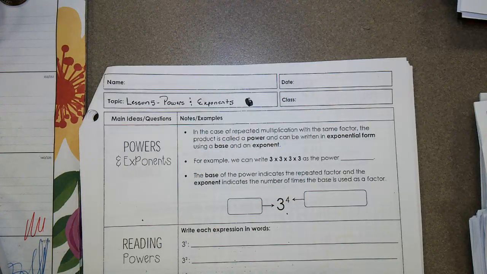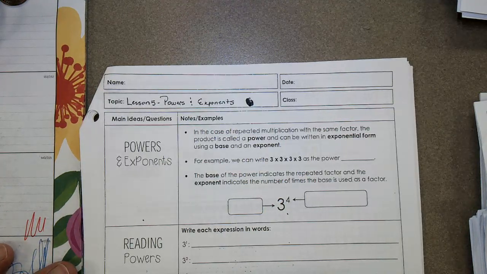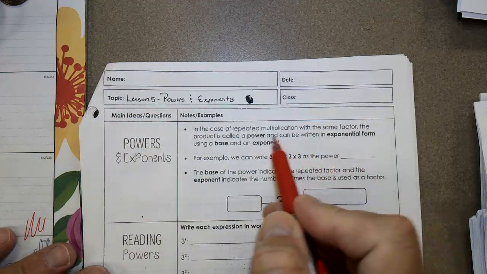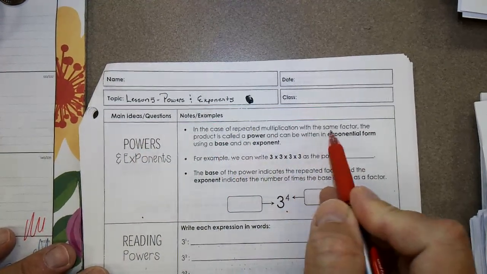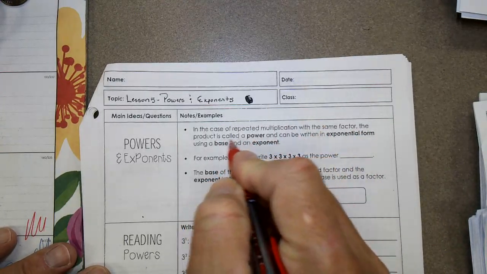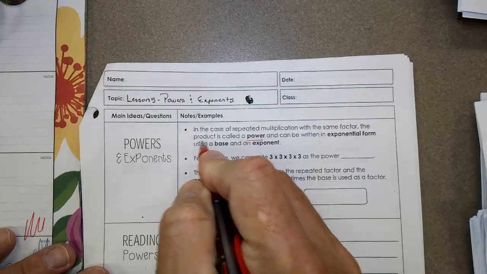We're finally going to need that calculator, so have it ready. We used it a little bit with division and simplifying, but let's get into this thing. Okay, so powers and exponents, right? In the case of repeated multiplication with the same factor, the product is called the power, all right? The power. So the product is called the power.